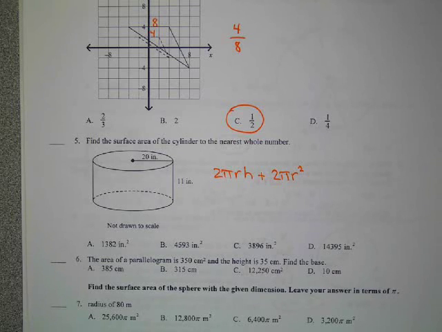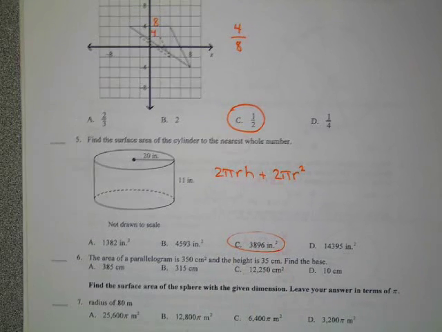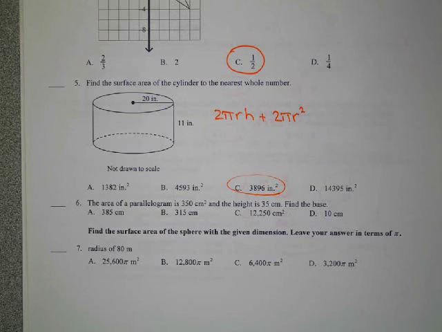Once we do that, we end up with an answer 3,895.5, so to the nearest whole number, 3,896 inches squared. Number 6, the area of a parallelogram, 350 square centimeters.